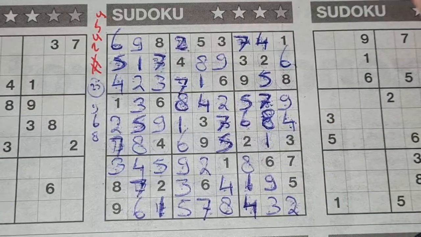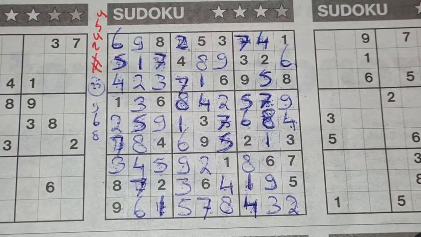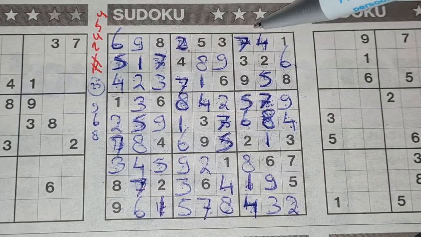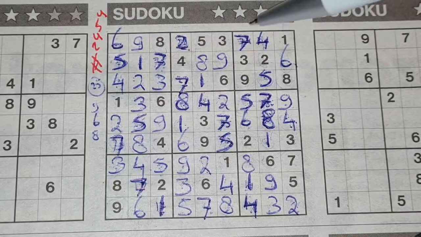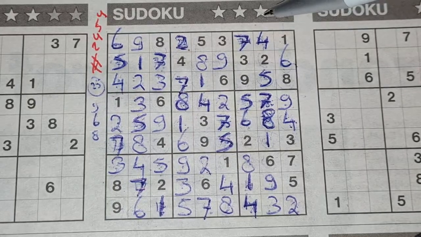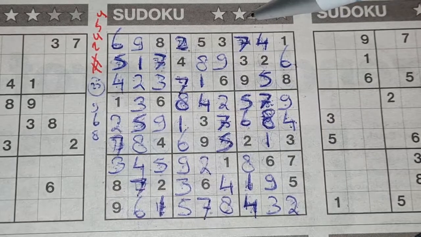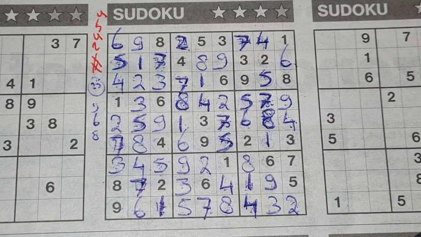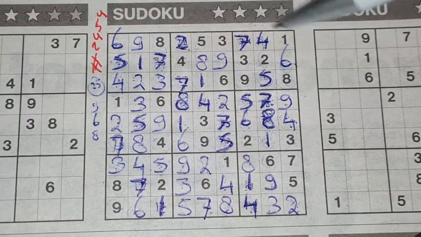Finished in 17 minutes for a 3-star Sudoku. I'm pleased with the time. It could be a 1-star, 2-star Sudoku, but 3 stars. I think for 3 stars, I need more than 20 minutes. Between the 20 minutes and the 25. Maybe 30 minutes. Well, anyway, I like this one.